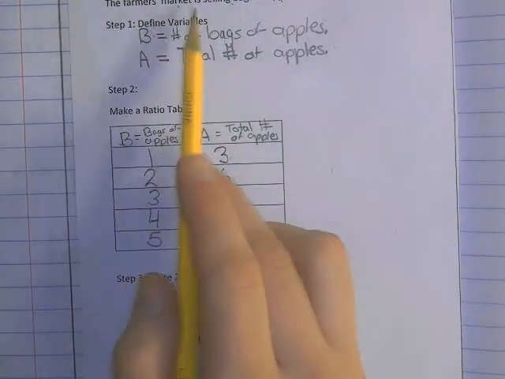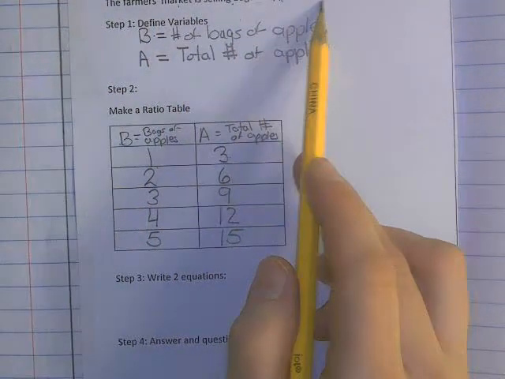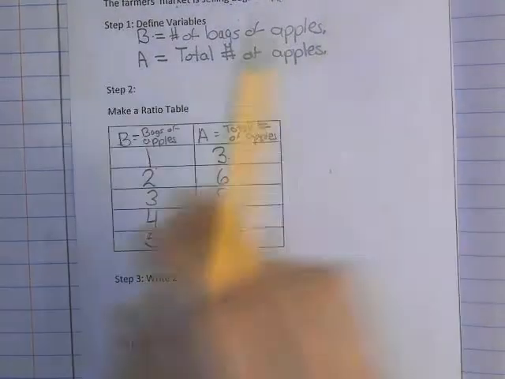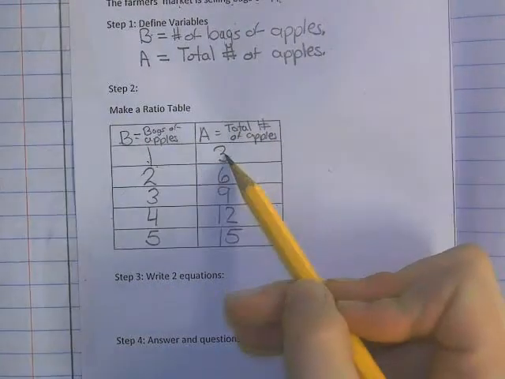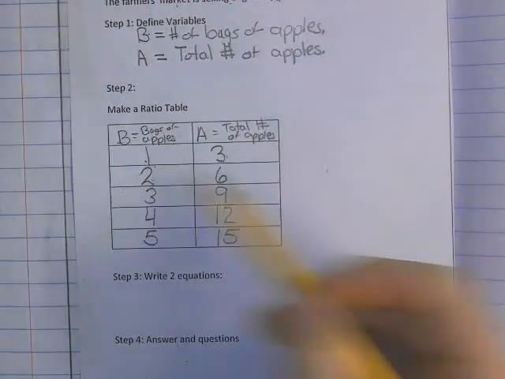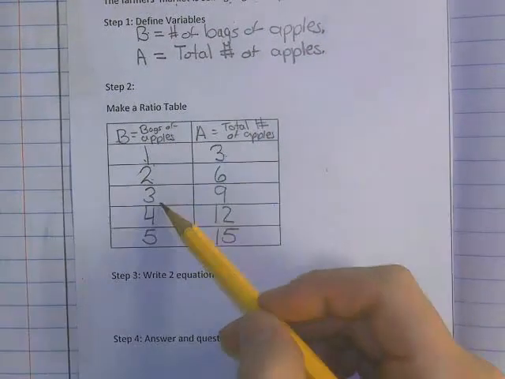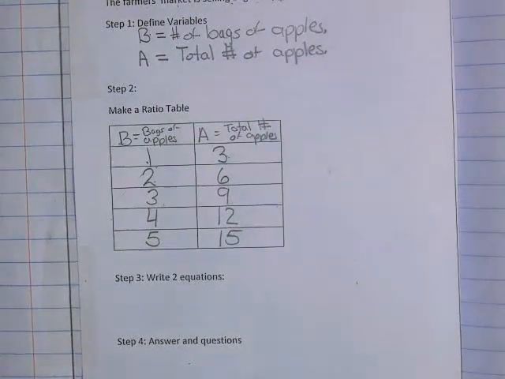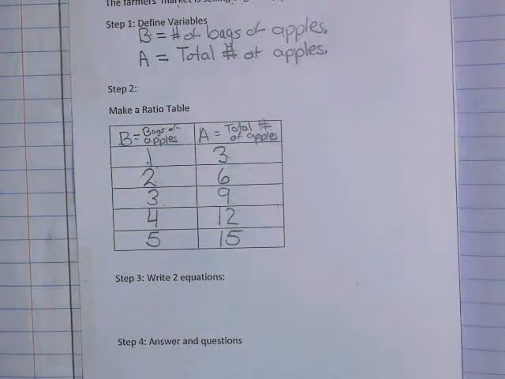It says here, a farmer's market is selling bags of apples. In every bag there are 3 apples. So 1 bag is 3 apples. So 2 bags would be 6 apples. 3 bags, 9 apples. Okay? So, there we have it. Now that's going to help us, and I'm going to show you how that's going to help us in just a minute. But first, let's start our equation.